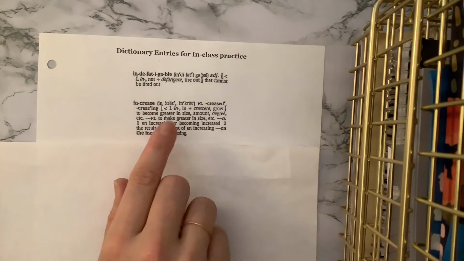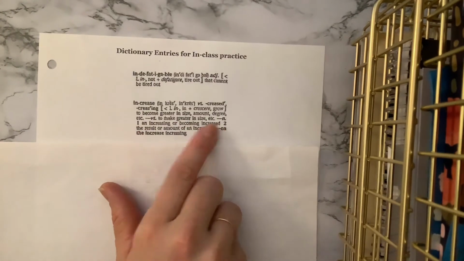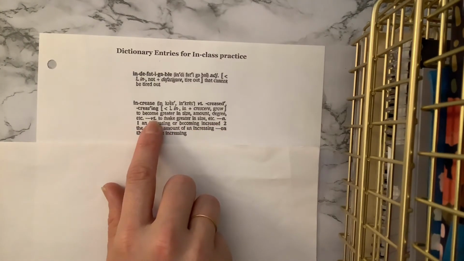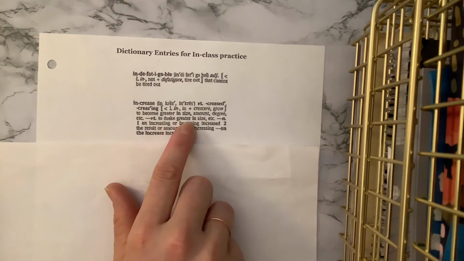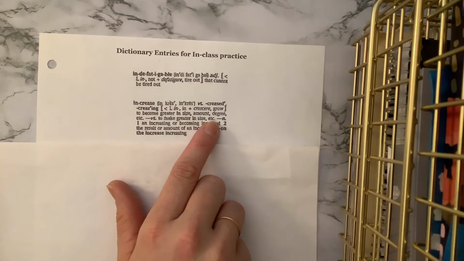We're looking at Latin again. Good. So we see multiple definitions. Now, this one is tricky because it actually has more than one part of speech, right? So the definition for our verb is to become greater in size, amount, degree, etc. Or to make greater in size, etc.